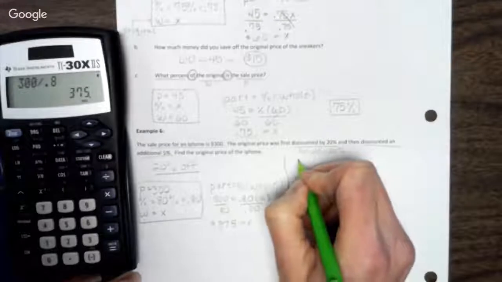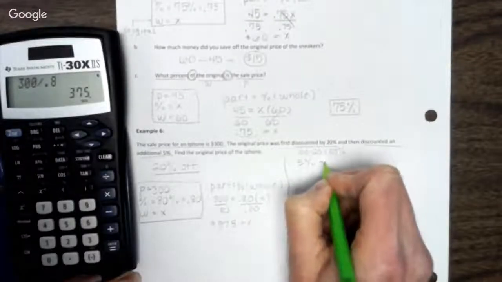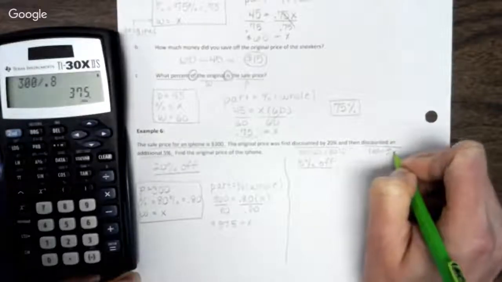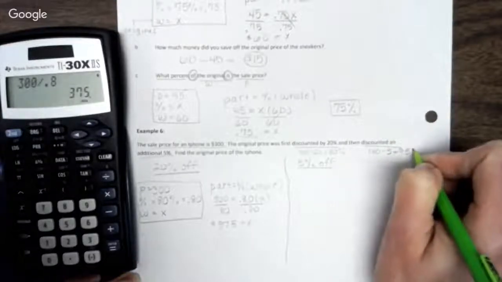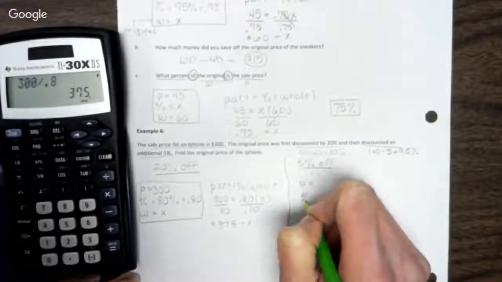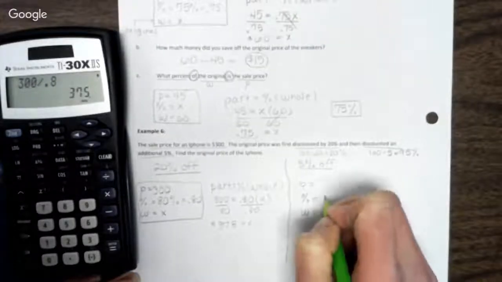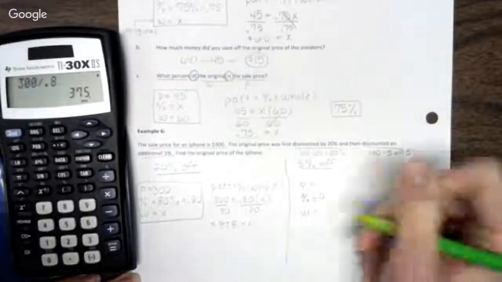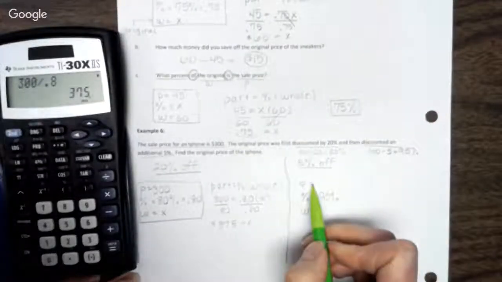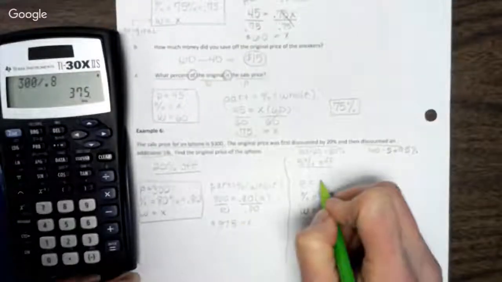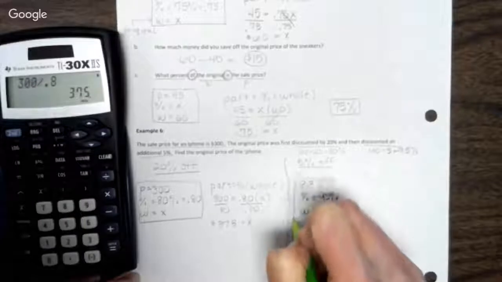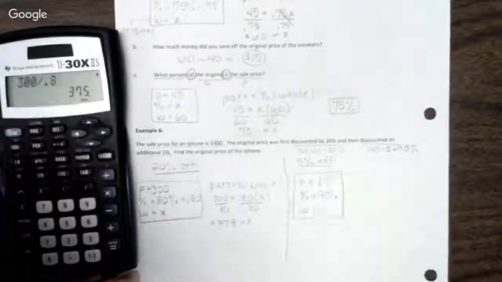Now let's do the 5% off. Now, if it's being discounted by 5%, I'm going to take 5% off. That means I'm paying 95%. So I'm going to set up part, percent, whole. So we just said we're paying 95% this time. Now, the part, the selling price, we already took the discount. So this is going to be $375. And our whole is our original price, which is X.